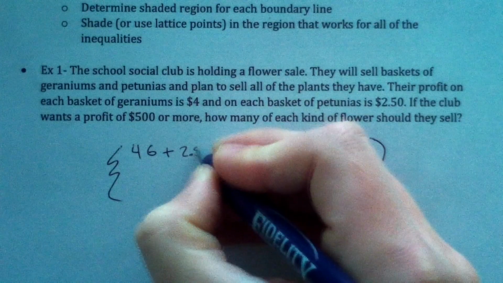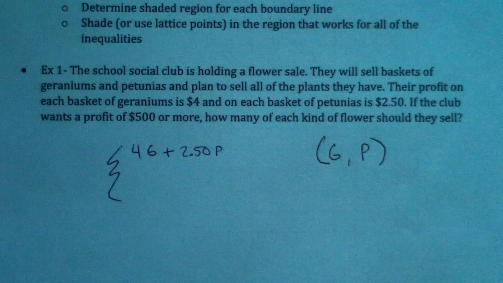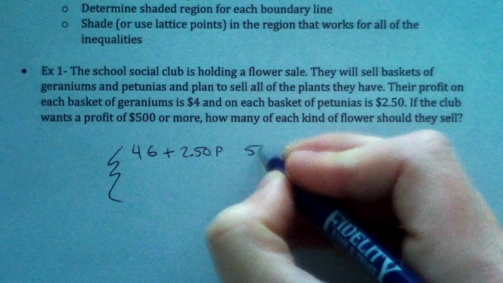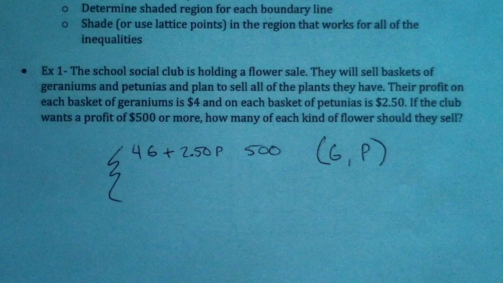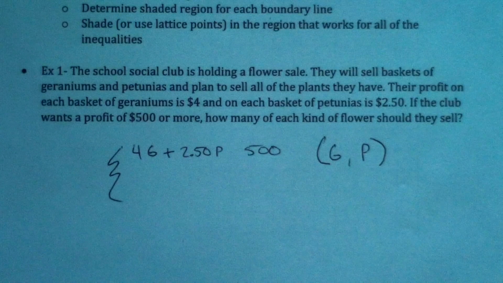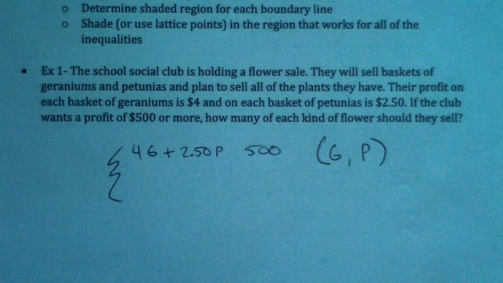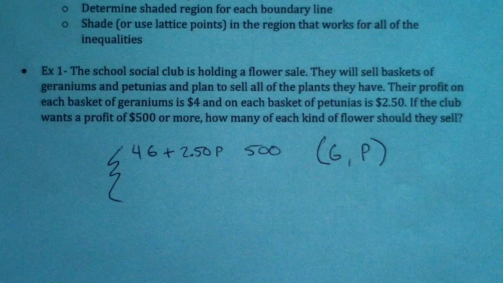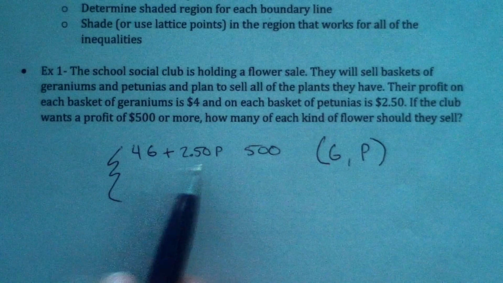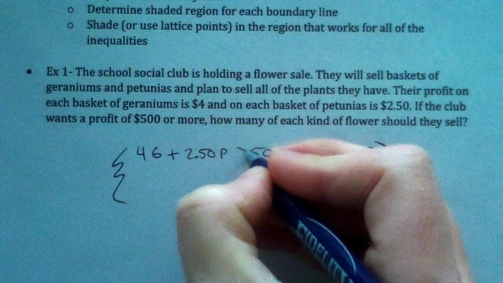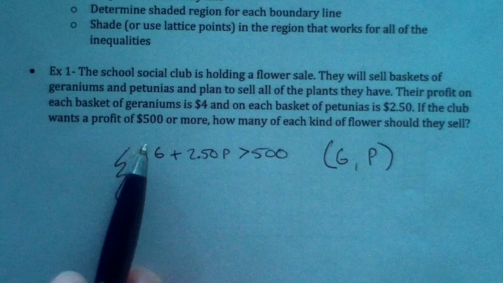If I want to be bigger than 500, which way should I shade? Towards this other stuff, right? Because I want my profit to be bigger than 500. And it says 500 or more. So should we include the line or not? Oh, wait, yeah, we would, because it's 500 or more. So 500 would work for that. Just put that line in there.